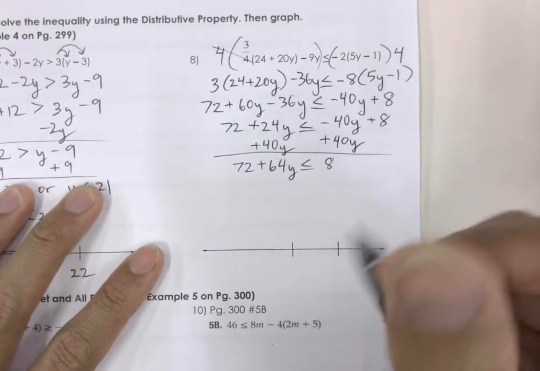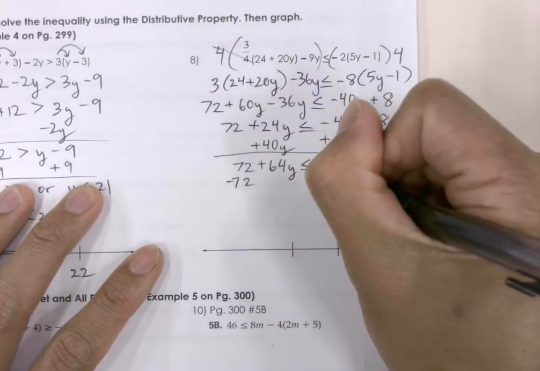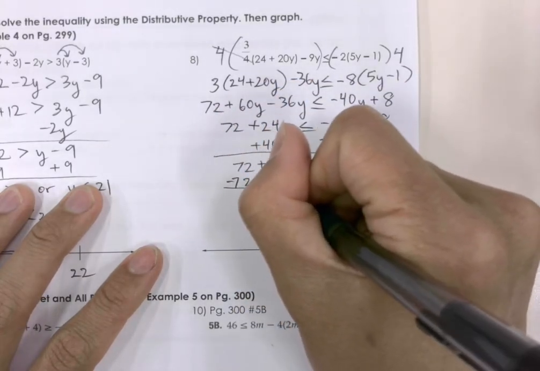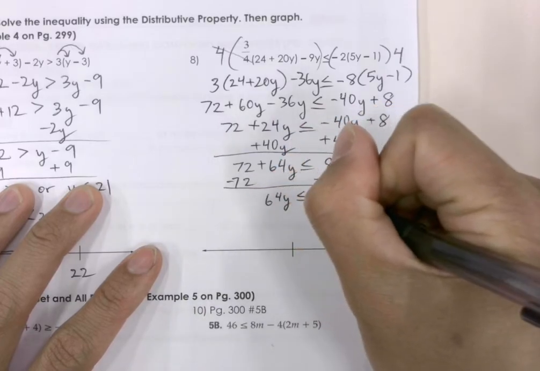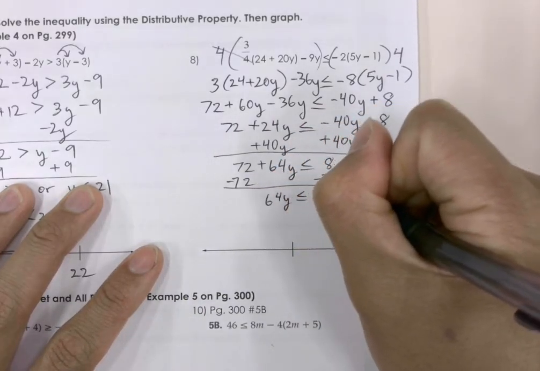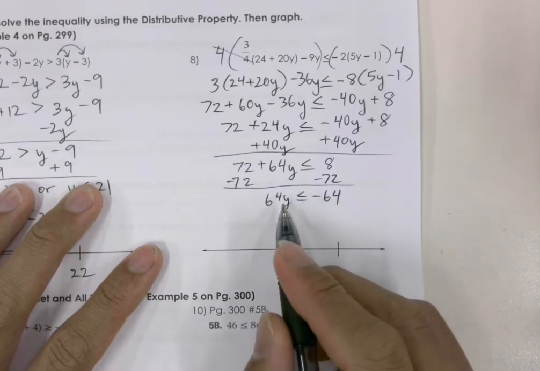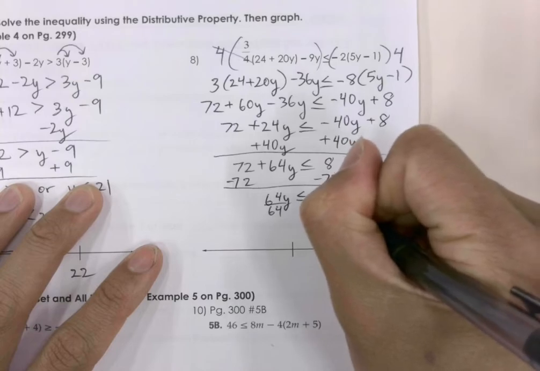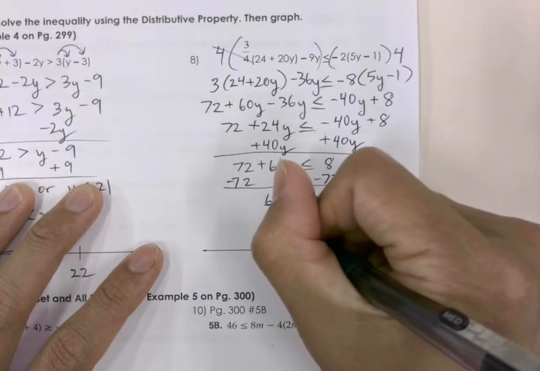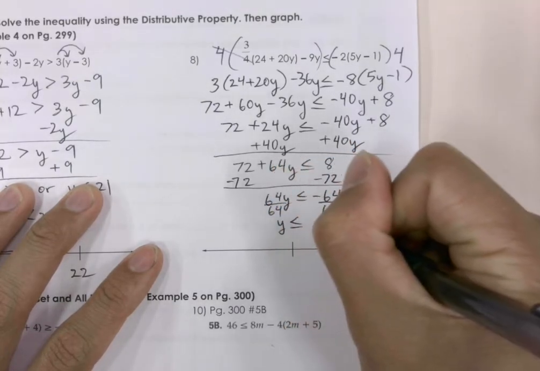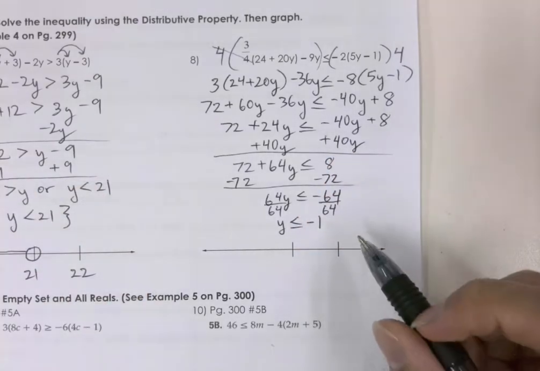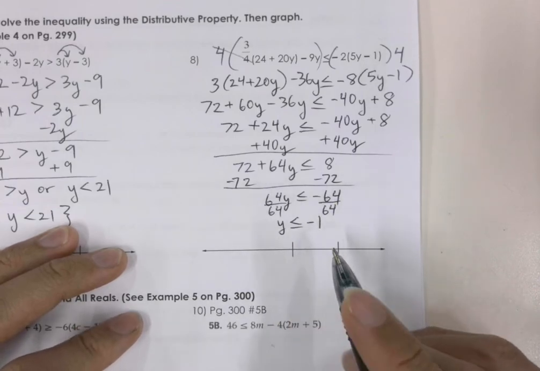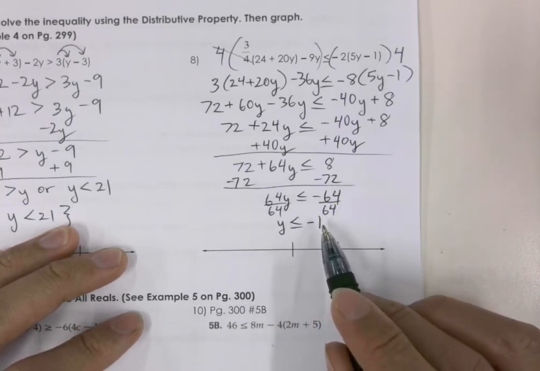And then lastly, we're going to subtract 72 from both sides of the inequality, and we'll be left with 64y is less than or equal to negative 64, and we're going to divide by the coefficient, which is 64, leaving us with y is less than or equal to negative 1. Alright, so all that work to get to a very simple inequality of y is less than or equal to negative 1.